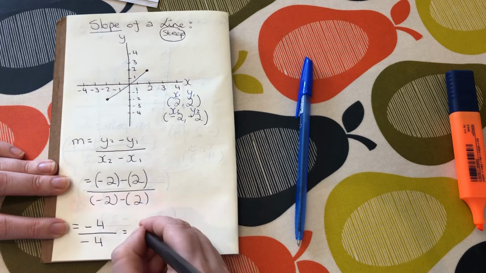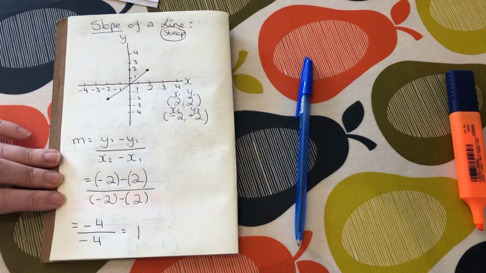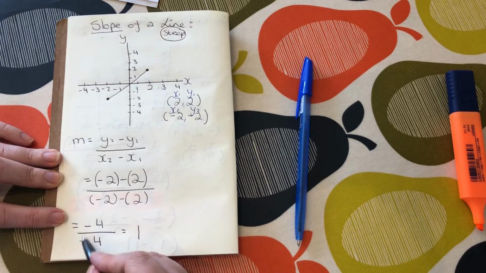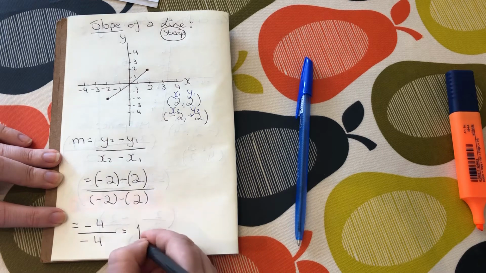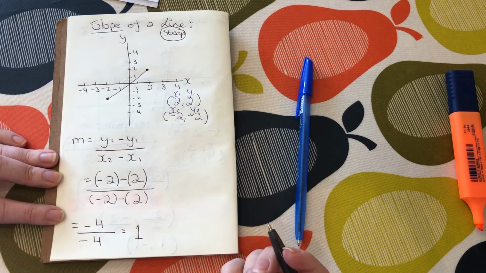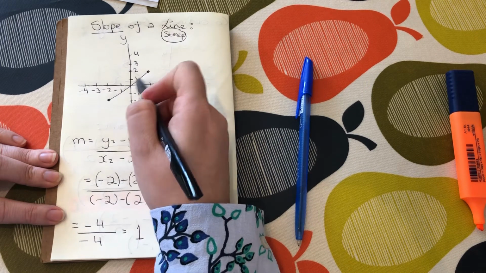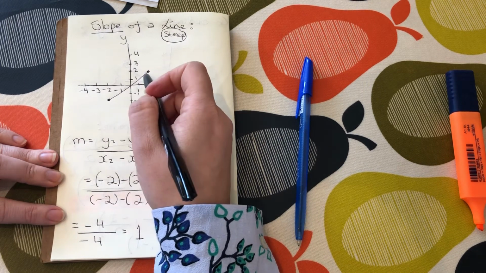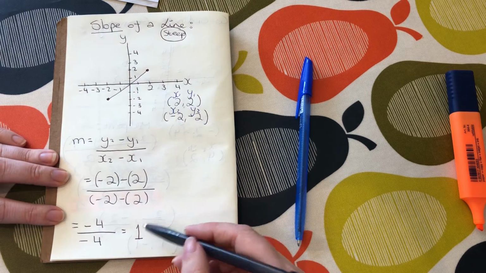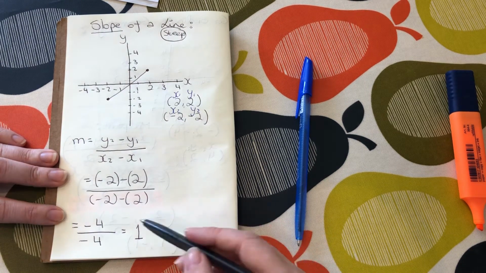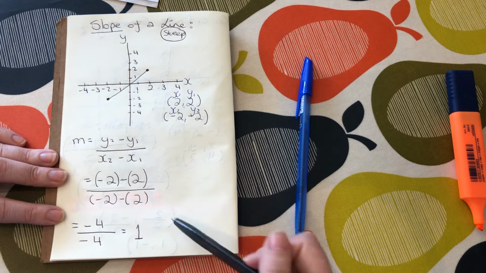So 4 into 4 goes once. And like your rules of multiplying or dividing integers, if they're both negative, your answer has to be positive. So in this case, our slope is equal to 1. So basically, if we were to put a number on that slope, it would be 1. Okay? Now, these can be fractions as well. Sometimes your slope can be a half or it can be 3/4. So don't be afraid if you get an answer that's a fraction and you think you've gone wrong.